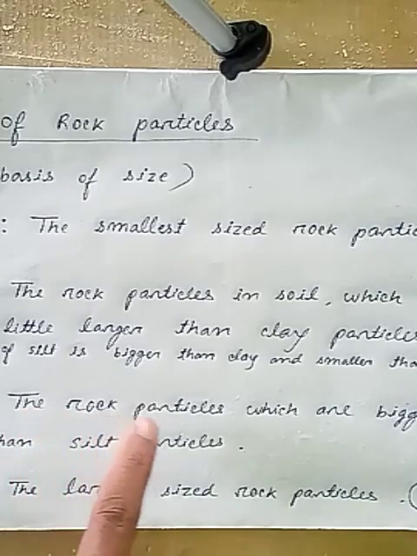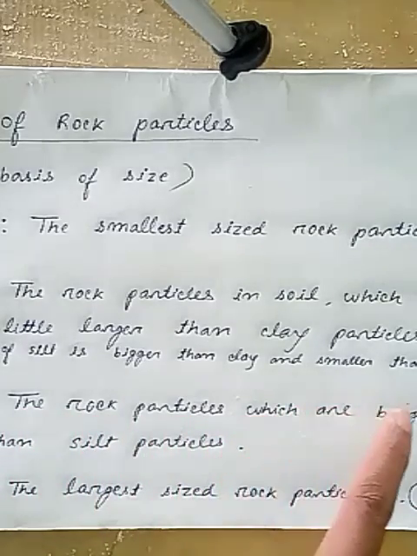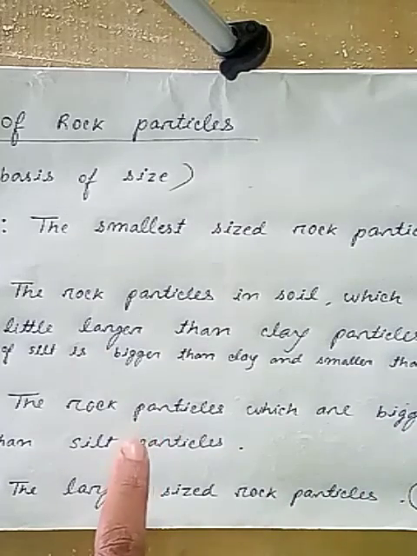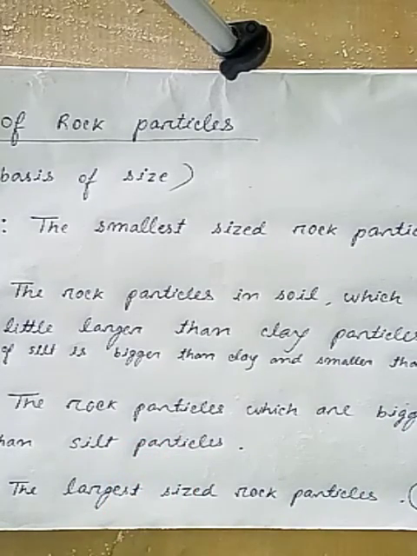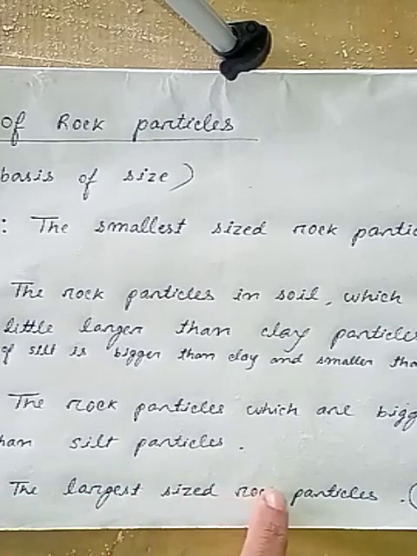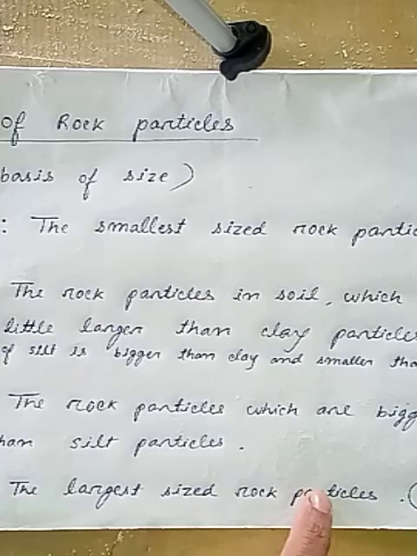Sand: the rock particles which are bigger in size than silt are known as sand. And gravel. Gravels are the largest size rock particles present in soil. The gravels are also called tiny stones.